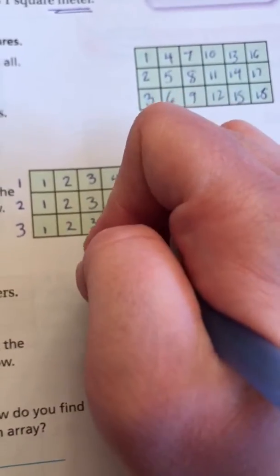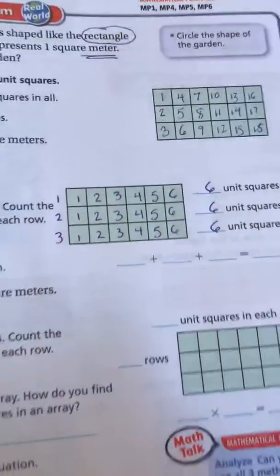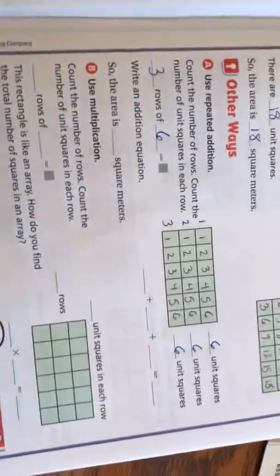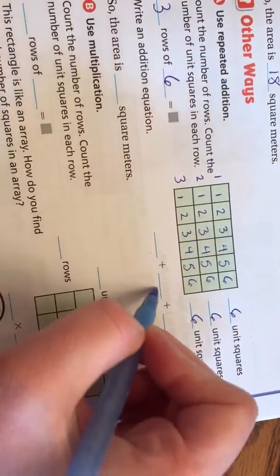And then we're going to count the third row here. And there are 6 unit squares in that row. So we have 3 rows of 6. I put that there. Let me turn the camera here. So we can use repeated addition. So we have 3 rows of 6. You have your 3 rows.